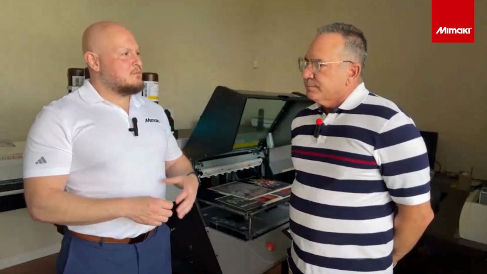So what kind of files can you work with? Is it strictly vector, or strictly pixel? No, so we work with basically all your popular file formats: TIFF, JPEG, native Photoshop, PDF. So all of the popular file formats we support.